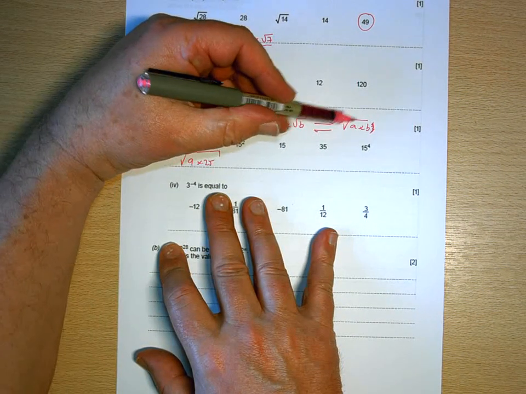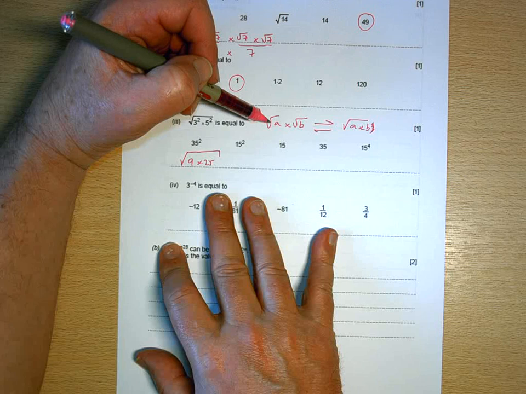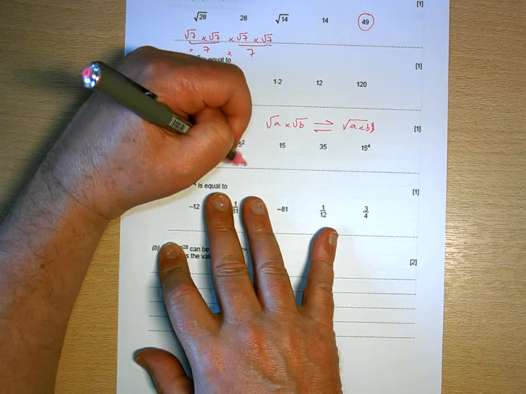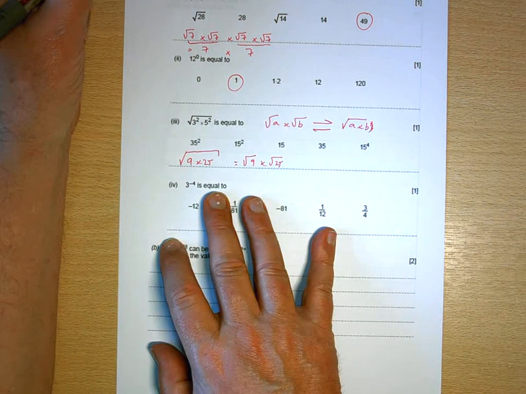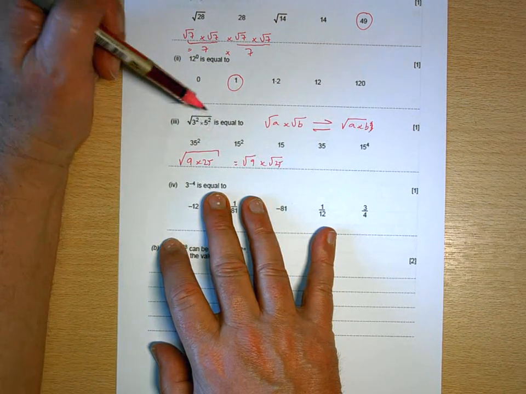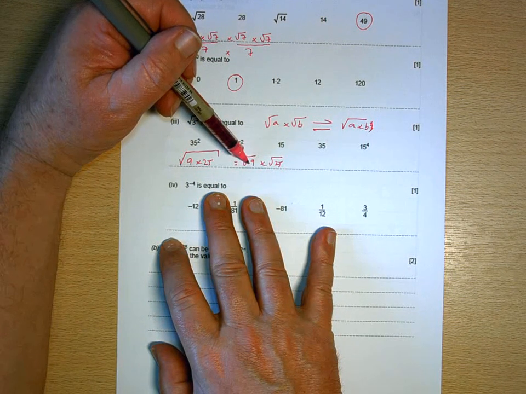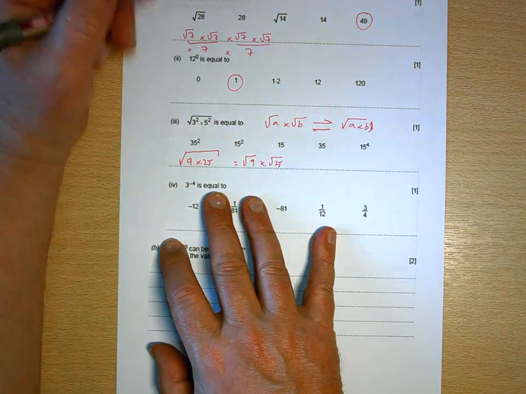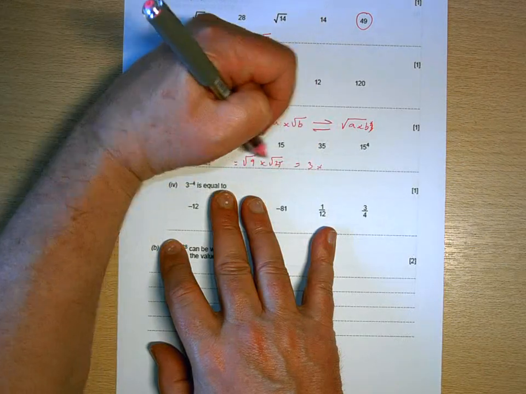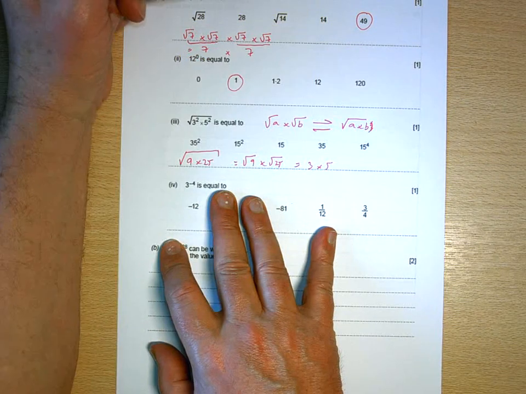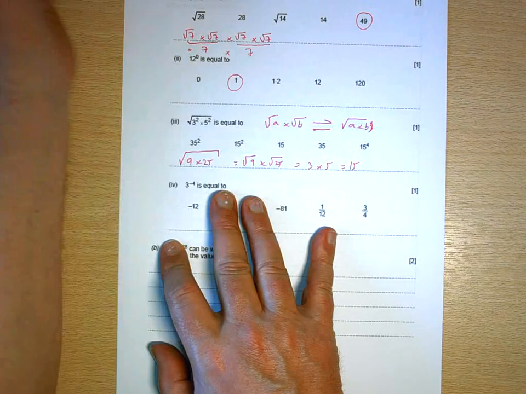So the square root of a times b I can open up into the square root of 9 times the square root of 25. And the reason I want to do that is because I've recognized that 9 is a square number and 25 is a square number. Square root of 9 is 3, the square root of 25 is 5, which means that is 15.